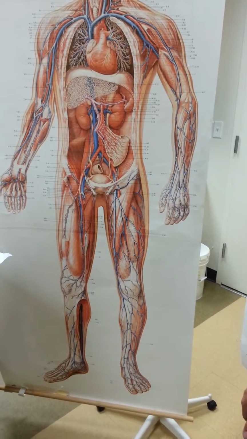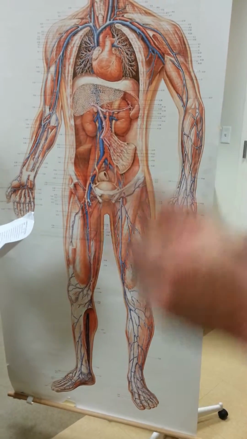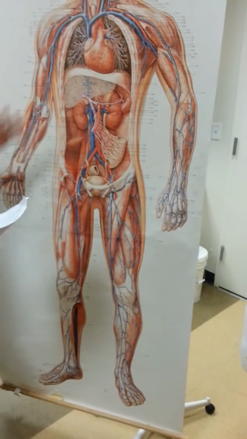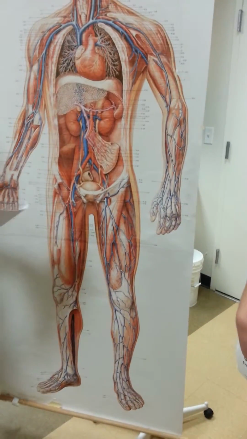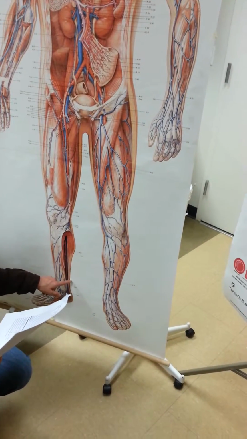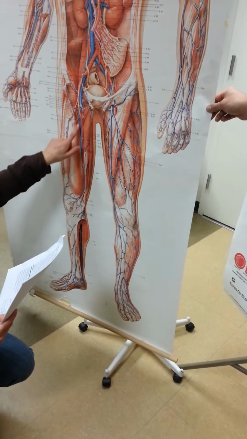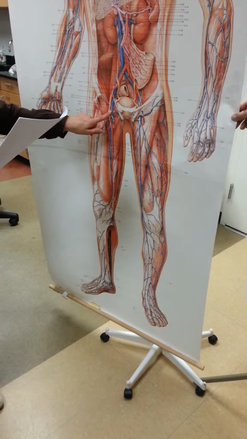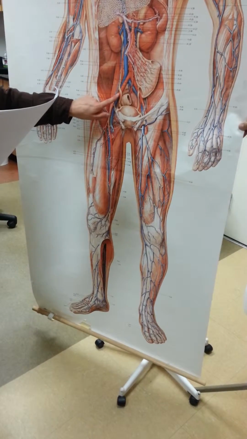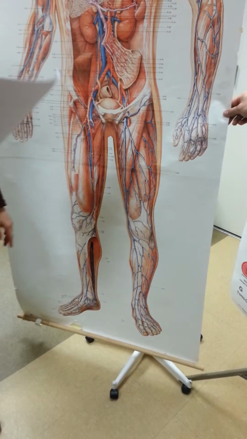I'm going to do veins now. So going out, it's the arteries, and going back to the heart, it's through the veins. So we'll start on either your anterior or posterior tibial vein to the popliteal vein, up through the femoral vein, into the internal iliac, no, to the external iliac, to the common iliac. Wait, we're on veins.